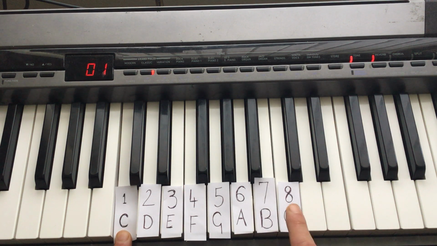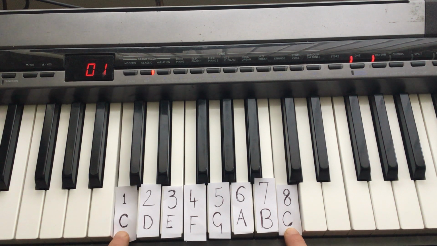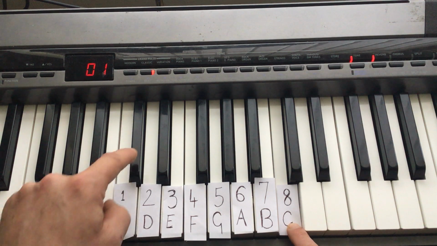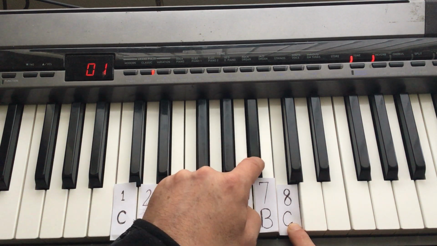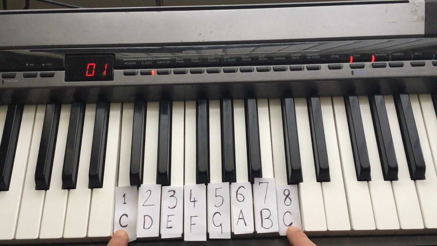And finally, move the pointy finger up to C. Between low C and high C, note number 1 and 8, there are 0, 1, 2, 3, 4, 5, 6, 7, 8, 9, 10, 11, 12 semitones.